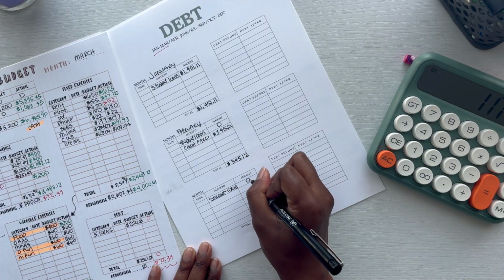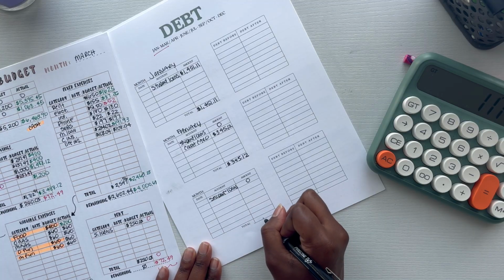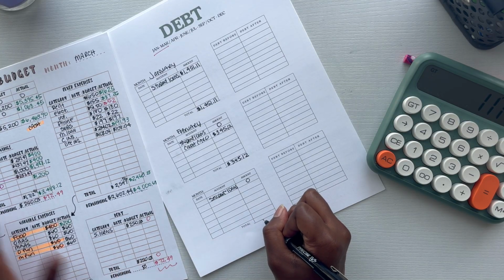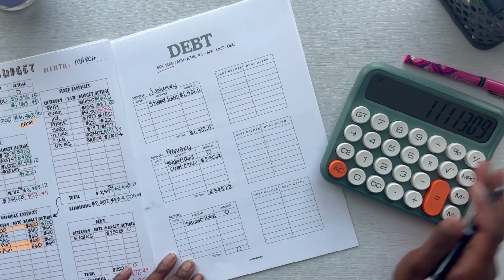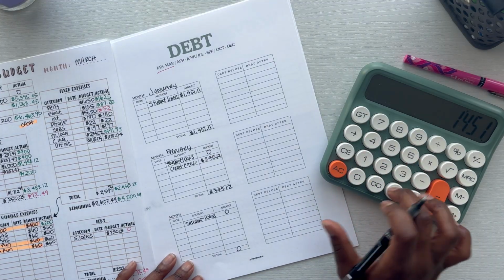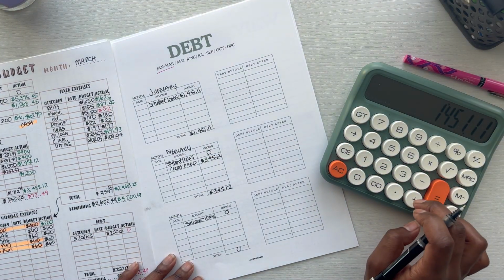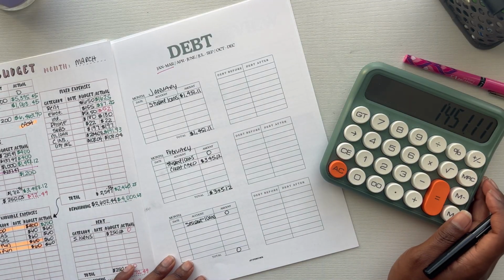So student loans was 0. And then no credit cards here, so I don't think so. Let me see. Make sure I didn't put it anywhere. No. So that's going to be 0. So not a lot of money towards debt. Obviously I can see why, because like I said, the goal has been towards saving. So that's $1,451.11. Can you guys see that?